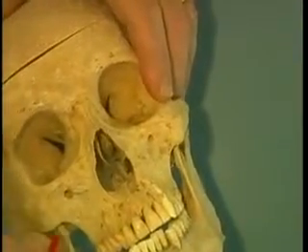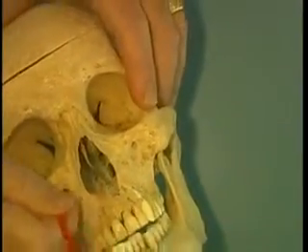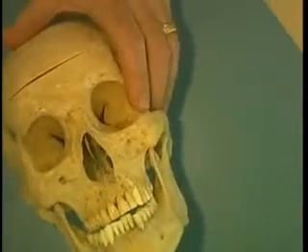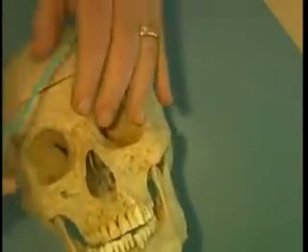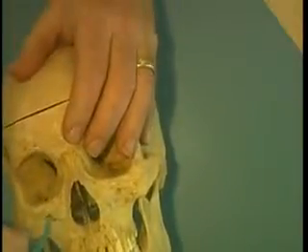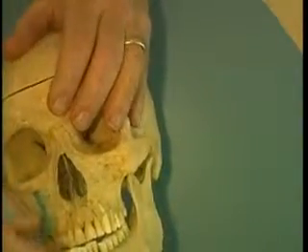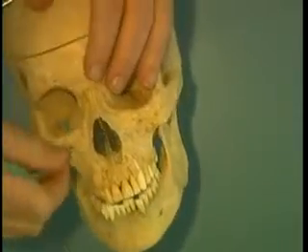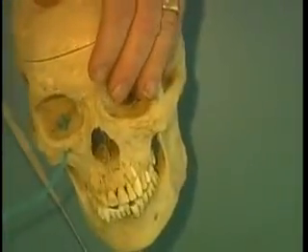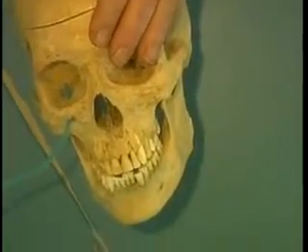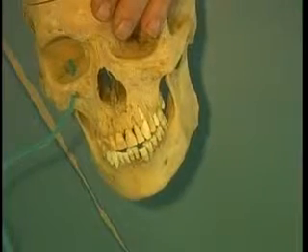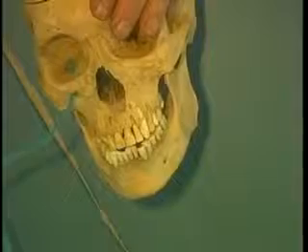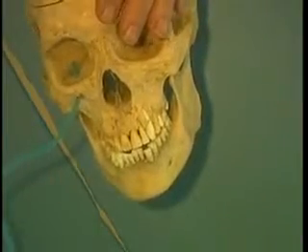Here in the front is an infraorbital foramen. I don't know if we can get a thin wire through here. You see here the infraorbital foramen goes into this infraorbital groove and into the inferior orbital fissure inside the skull. So that's something that you should look for.